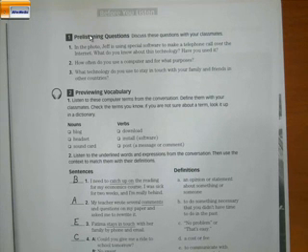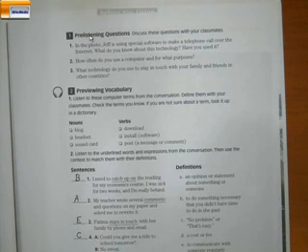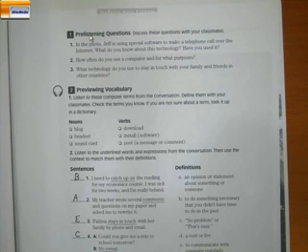Listen to these computer terms from the conversation, define them with your classmates, check the terms you know. If you're not sure about a term, look it up in the dictionary. Blog, when people put their opinions on the internet, you have a blog spot, and a lot of people are into blogging. Headset, what we put on in the language lab, or if we're using the listening part on a computer or anything. Sound card, we put into the computer for sound.